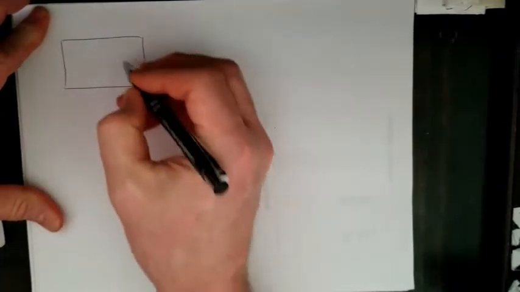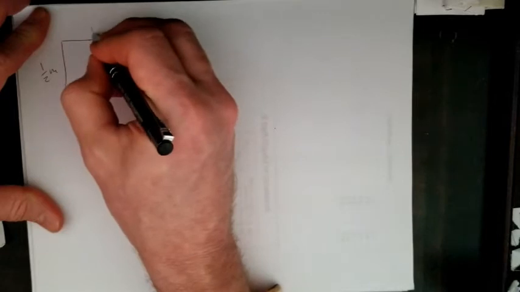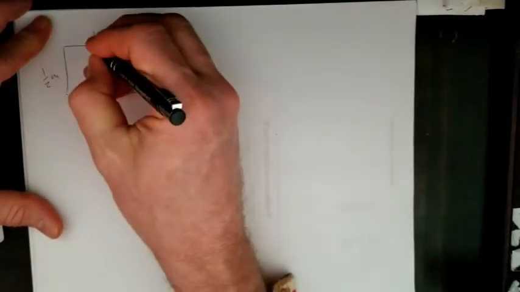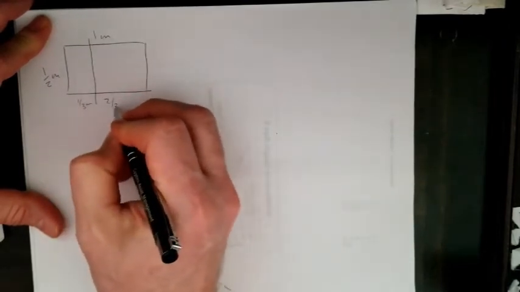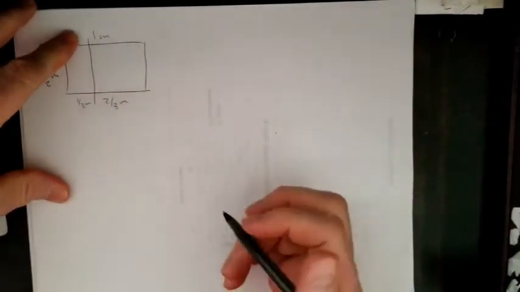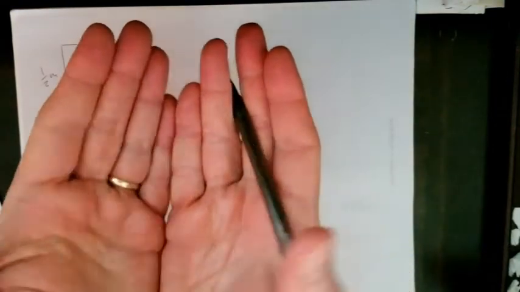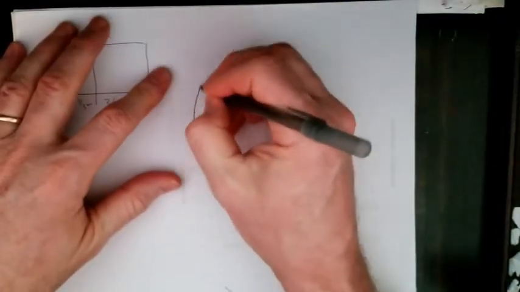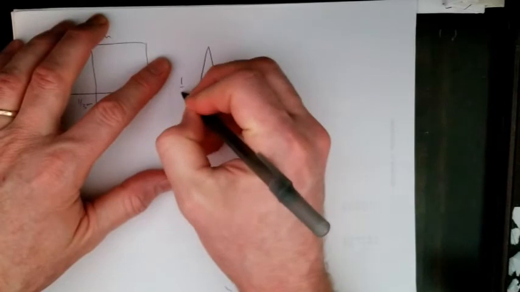So I take my piece of aluminum foil, and that's ½ meter by 1 meter. I'm now going to cut this and take 1/3 of it off. So this is 1/3 of a meter, and this is 2/3 of a meter. I will now take my 2/3 of a meter and fold it. So basically I have 2/3 of a meter here. I fold it up. So I have it folded like that, not drawn to scale.